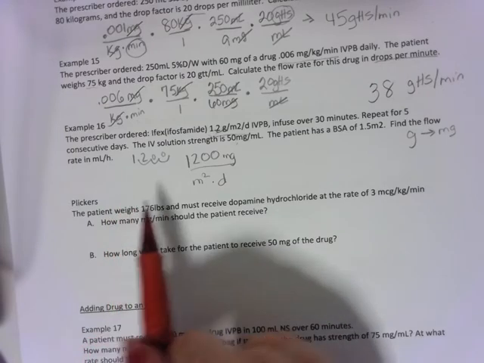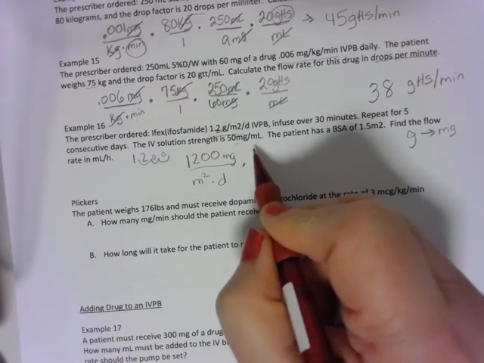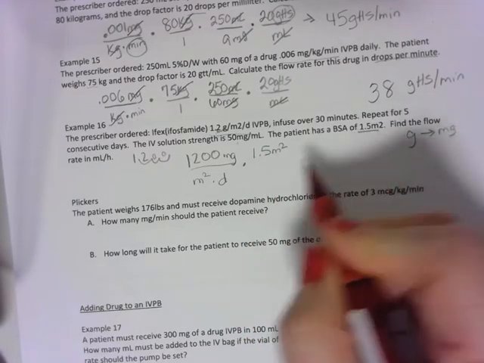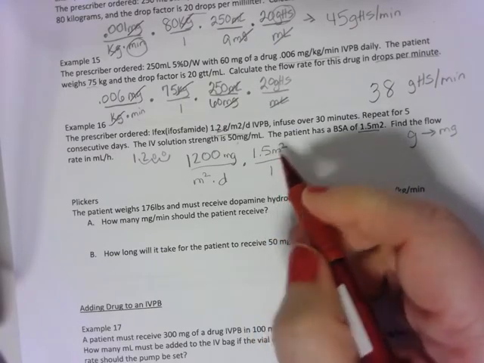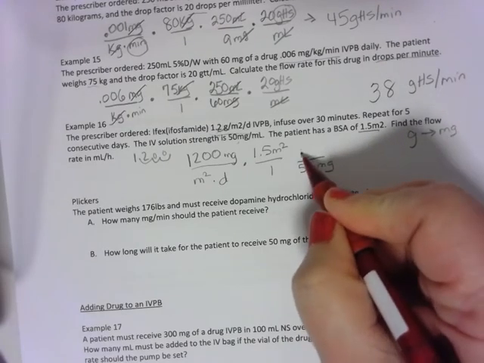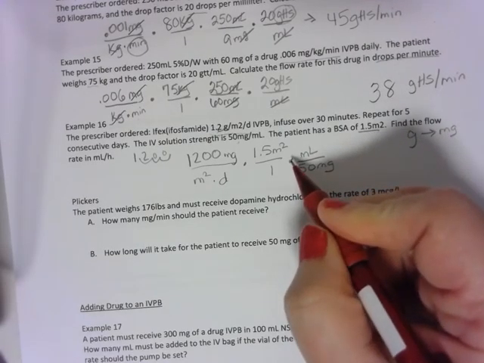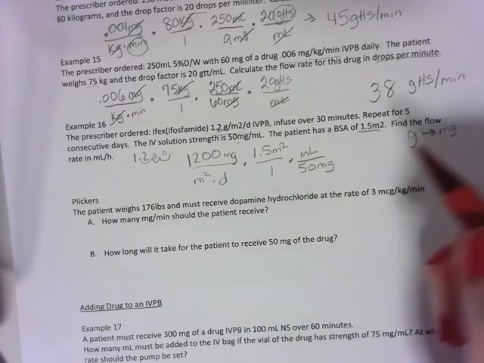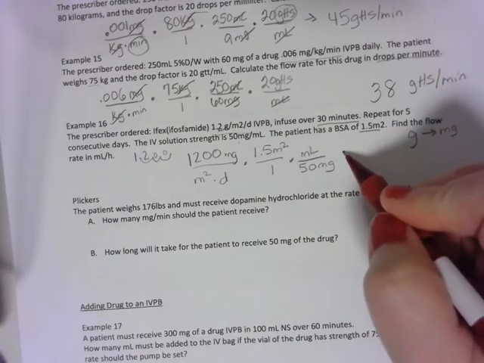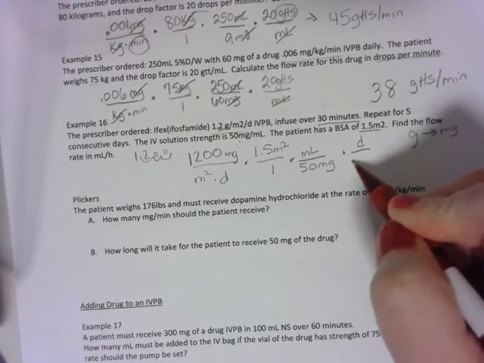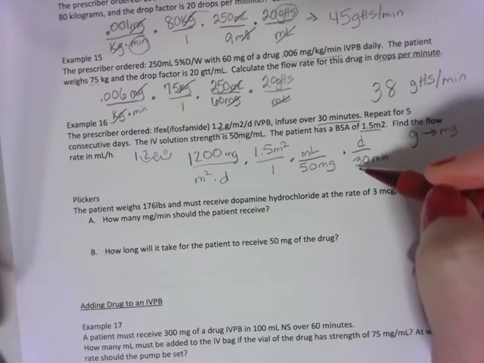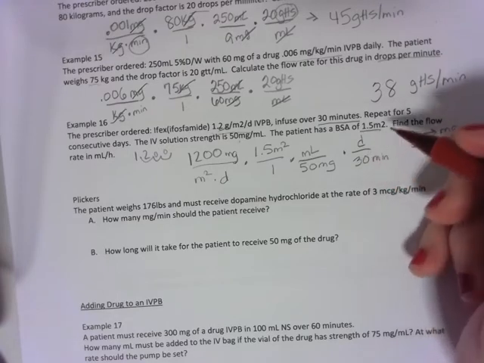The m squared is similar to my weight, so I'm going to put that next. 1.5 m squared over 1. My strength is 50 milligrams per ml. Now here, they're running it in 30 minutes every day. So one day is 30 minutes of infusion. If I would put 24 hours, that would be like it would be running over all 24 hours, and that's not the case here.